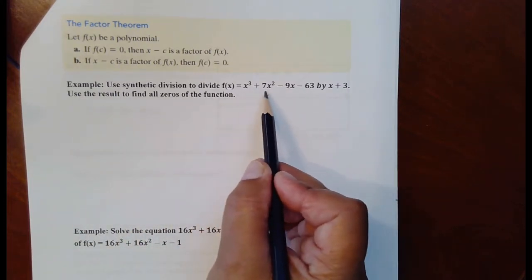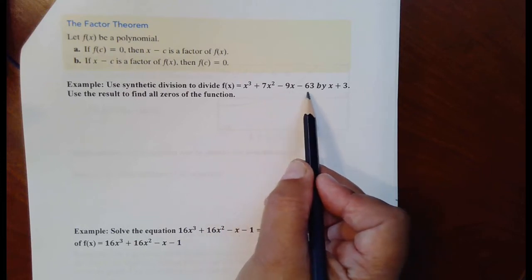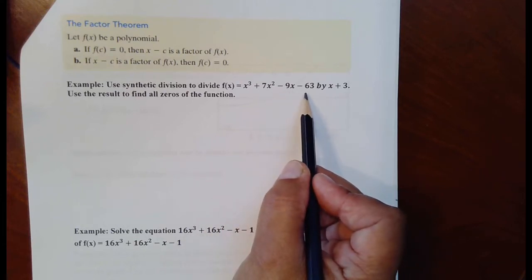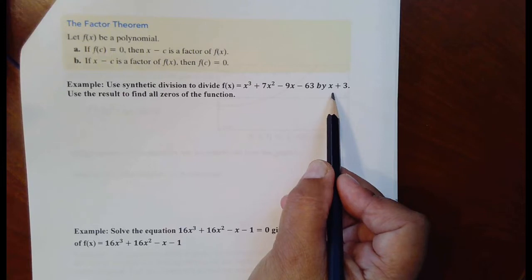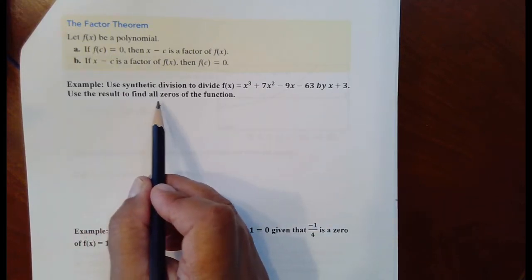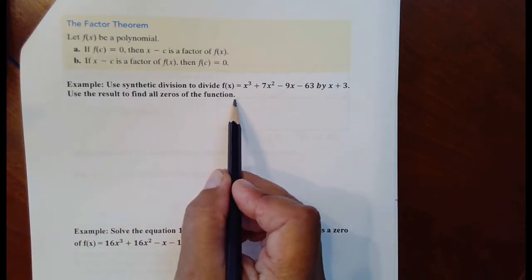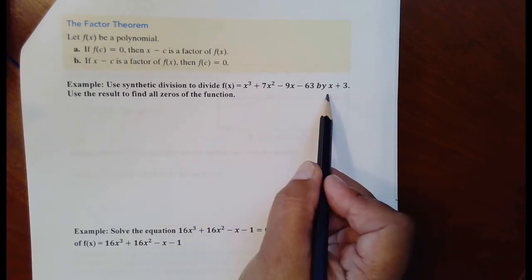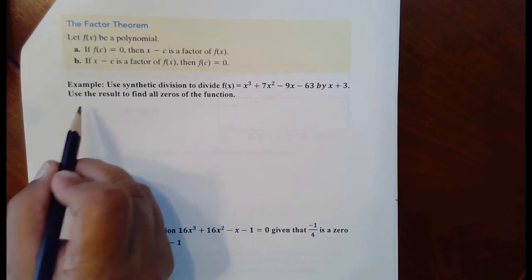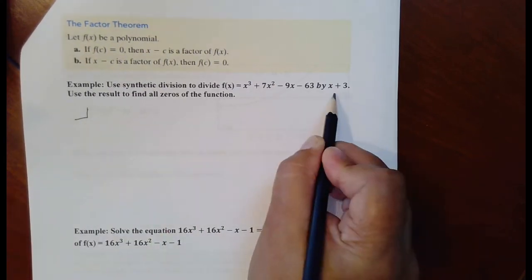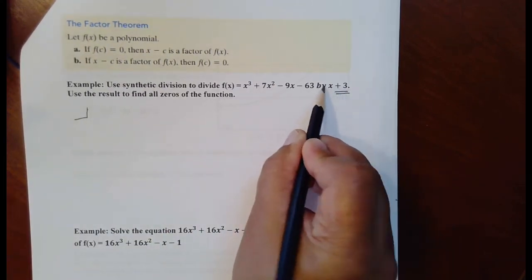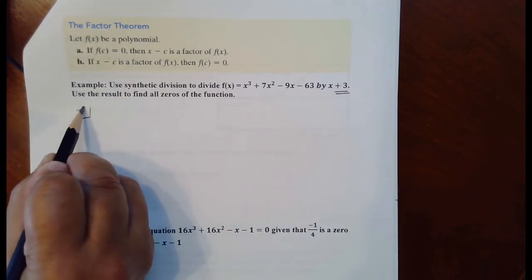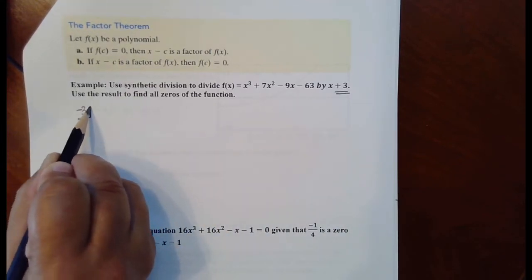-3 times 4 is -12. Add these and you get -21. -3 times -21 is 63. Add these and you get 0. When this last column zeroes out, that means that you have actually found one of the zeros. The only way that the remainder is 0 is when this is an actual solution.